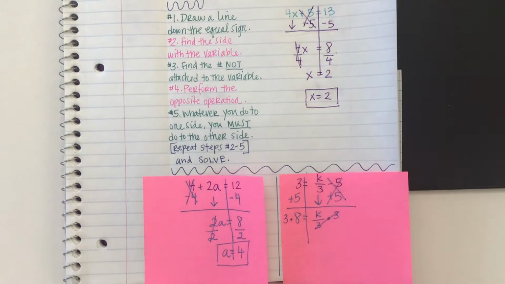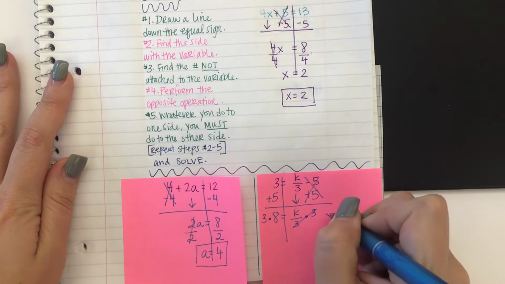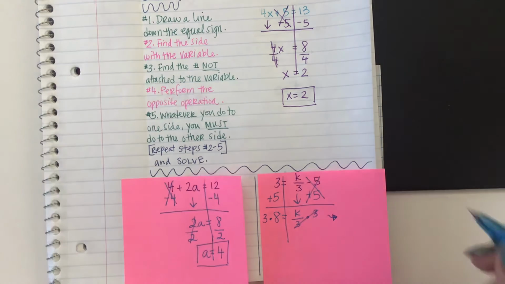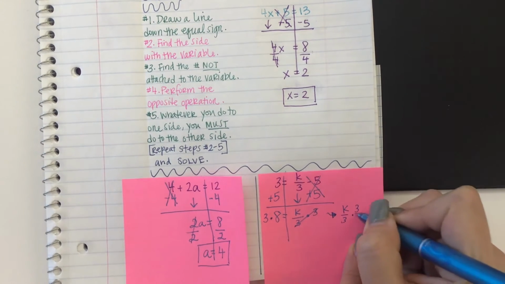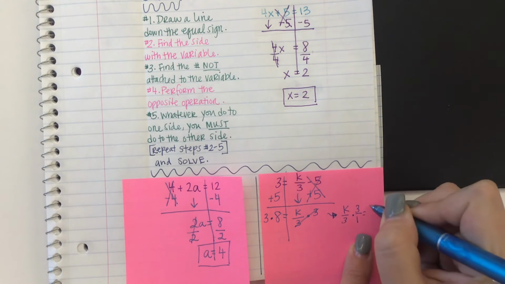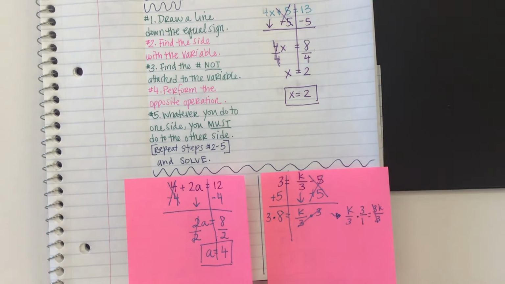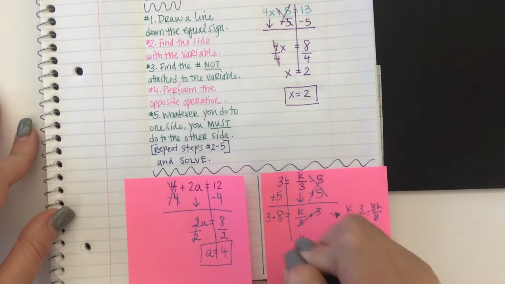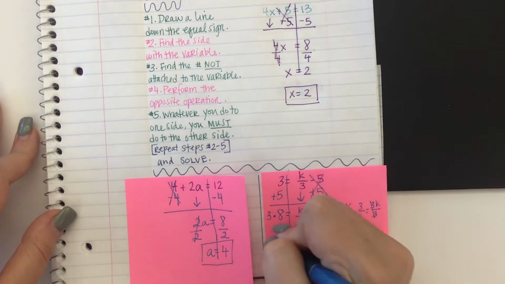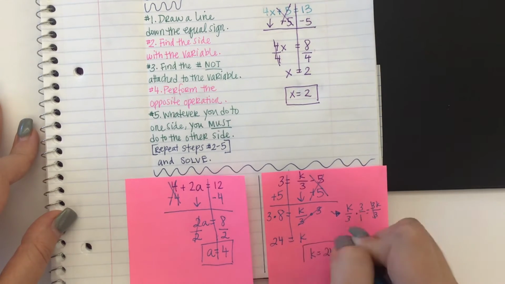This goes away. Now people are like, wait, that doesn't make sense. Why does this go away? Okay, so take a look at how I break this down. If you have k over 3 times 3, this is really 3 over 1. So when we multiply that out, we get 3k over 3, and then it just goes away. Okay, that's why we can cancel that out without doing all of this extra work. So we have k left, and 3 times 8 is 24, so k is equal to 24.